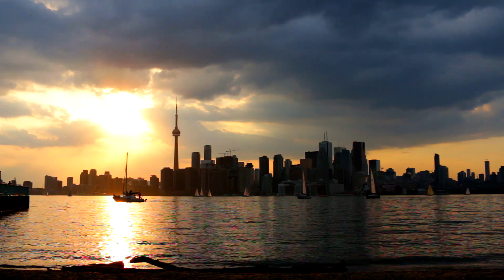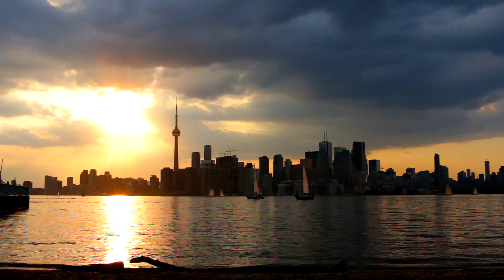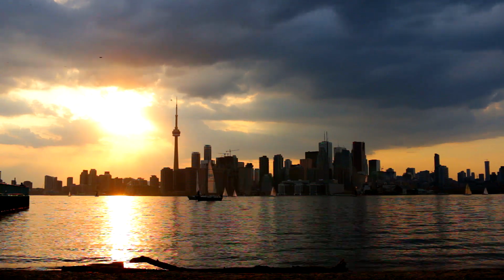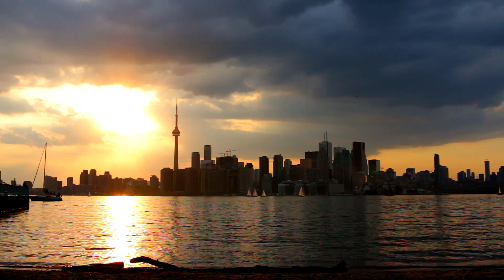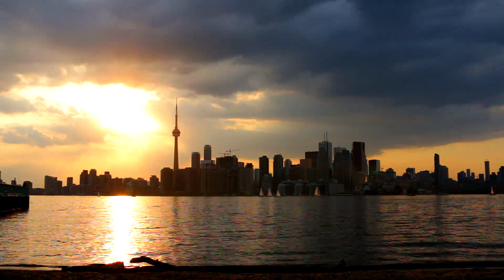I can't remember what my settings were when I took this shot. It was from back in May, but if I had to take a guess, it would be 100 ISO with a frame rate of 24 and a shutter speed of 50, and then an aperture of around 11.